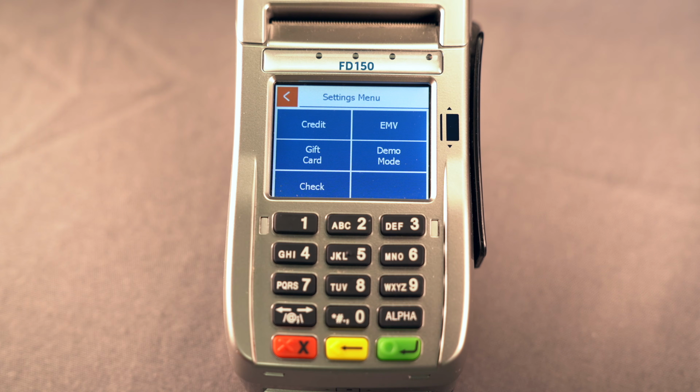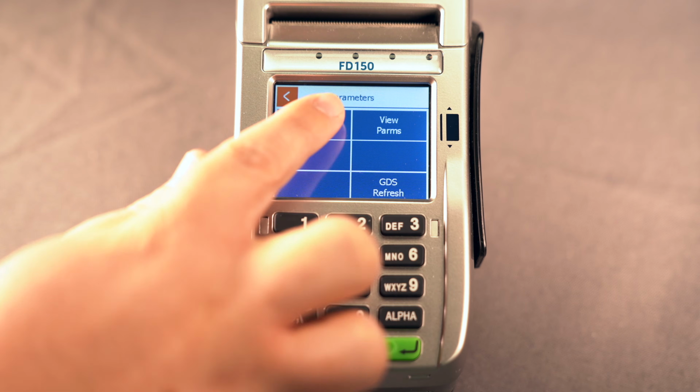Now, we've got a few more options to choose from, and the one we're looking for is Credit. Then, on the next screen, we've got 4 more options to choose from. Go ahead and select Parameters. Now we've got our last menu we're going to see, and we want to go ahead and select Param Init, which is short for Parameter Initialization.